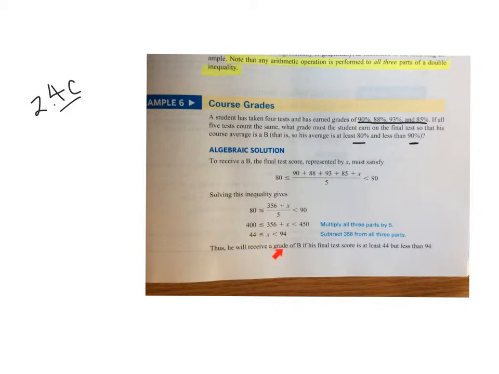So what does that tell you? That tells you that this student must get a grade on his final test somewhere between 44 and 94. He could get a 44 because it's got to be greater than or equal to 44, and it has to be less than 94. If he gets a grade higher than 94, then his average for the course is going to be different than what they're asking for. So to get a grade of a B, he has to get a grade somewhere between there.